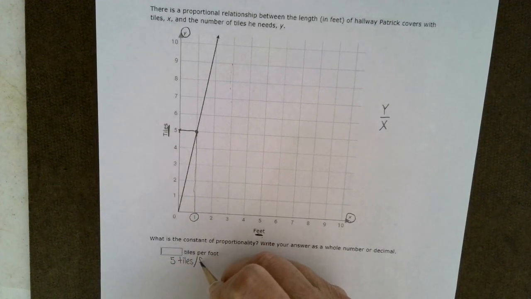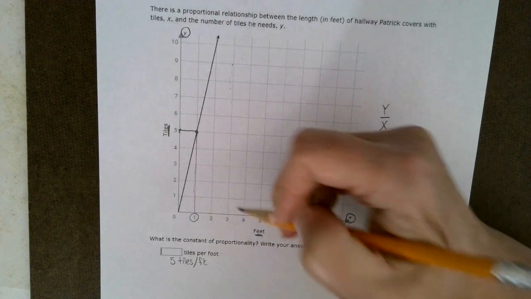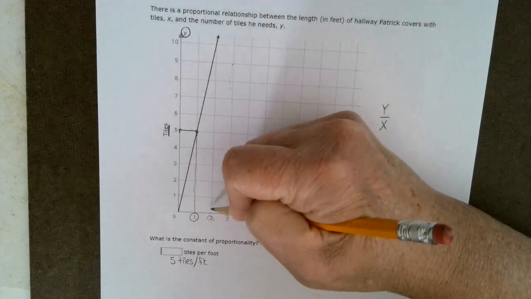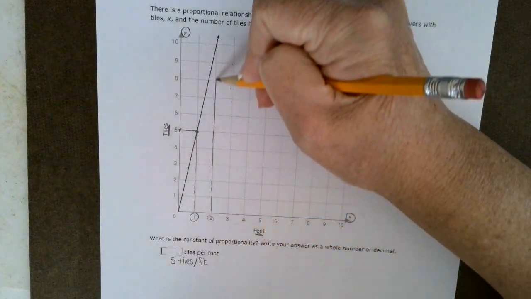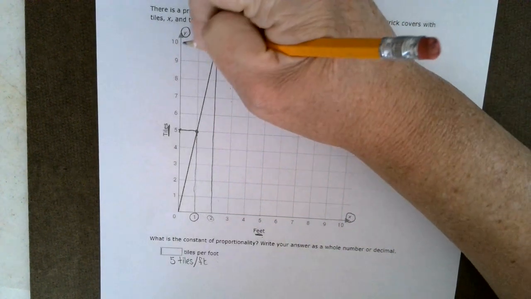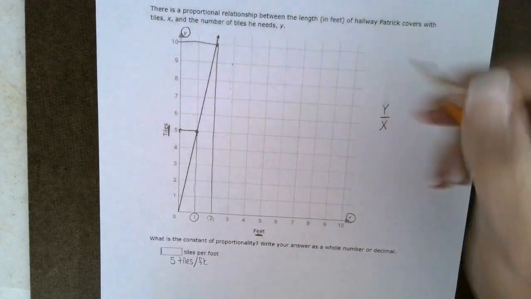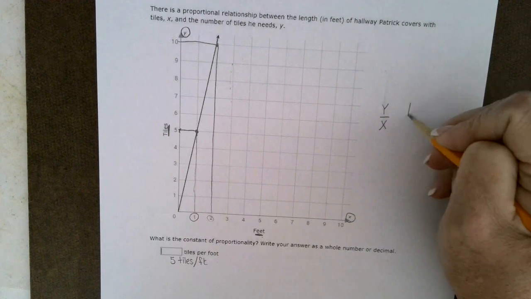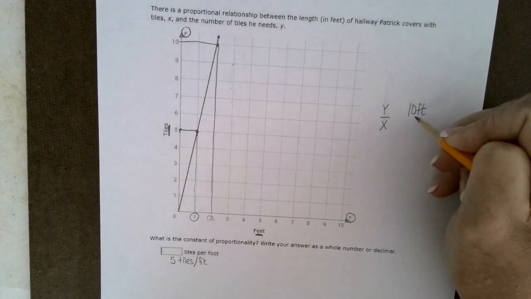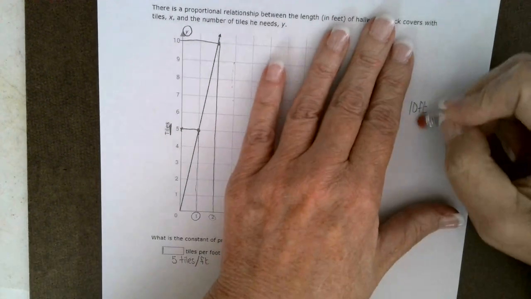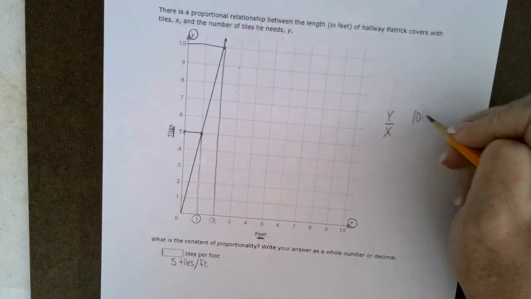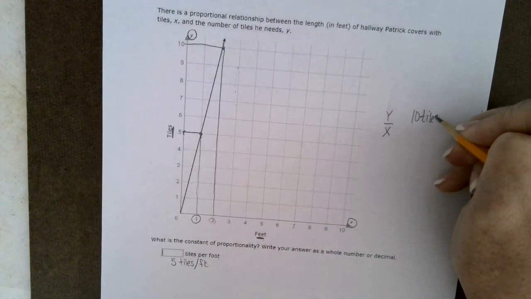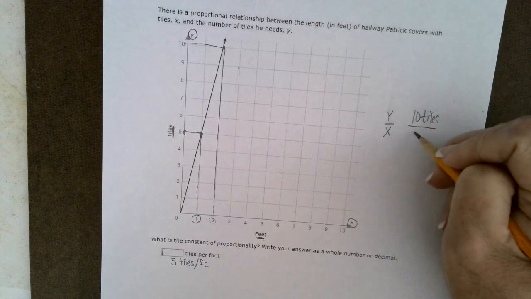So it's 5 tiles per foot. And you could also look on this one, if you looked at the 2 tiles comes up here, and then it crosses at the 10. So you would have 10 tiles for 2 feet.